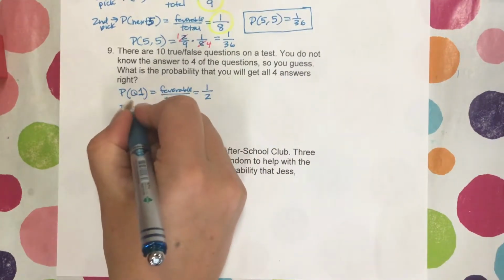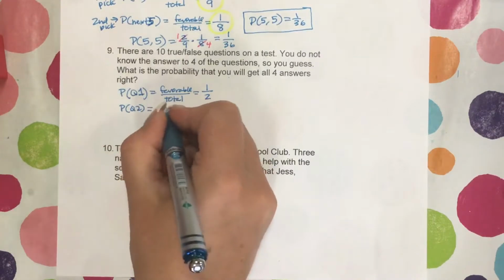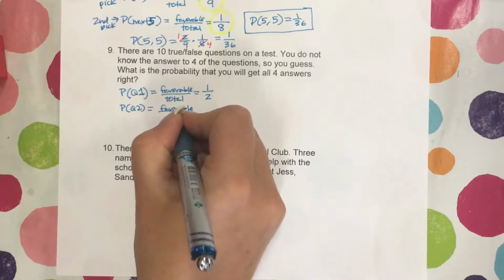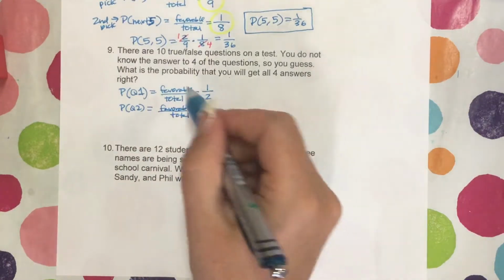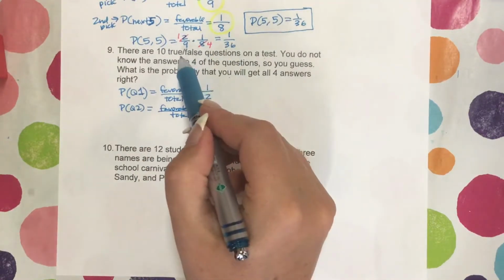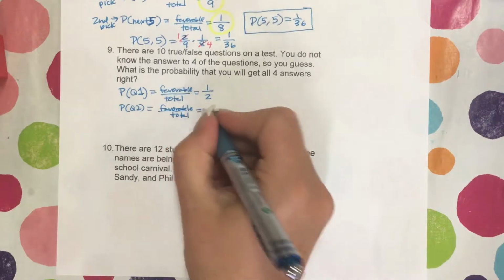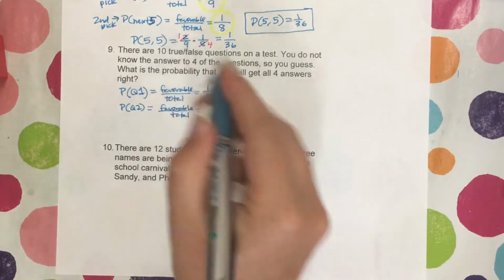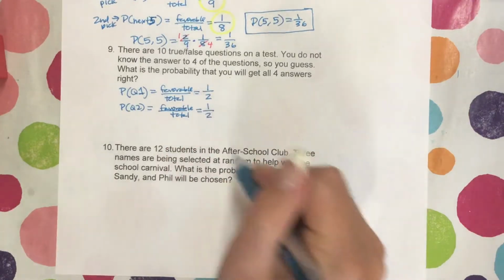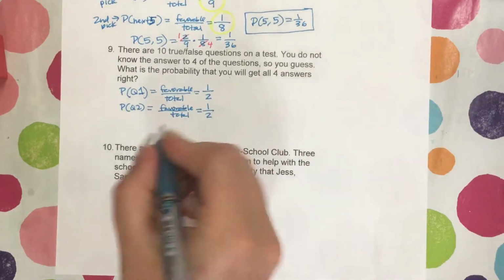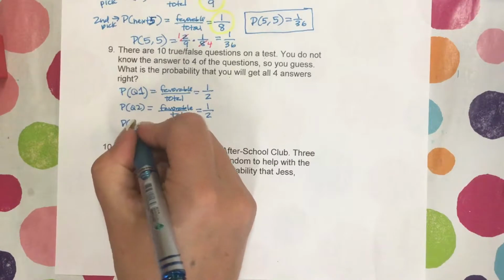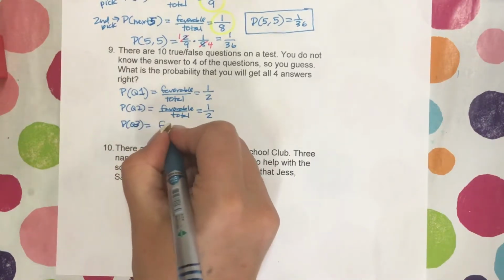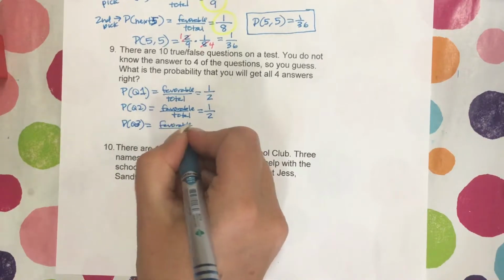The probability of getting the second question right is favorable over total. Again, we don't know what the answer is, but we know that it's either going to be true or false. So the favorable is it's either going to be one of those, right? Out of the total, which is 2. Okay, so that's the probability for the second question. What about the probability of the third? Favorable over the total, right?